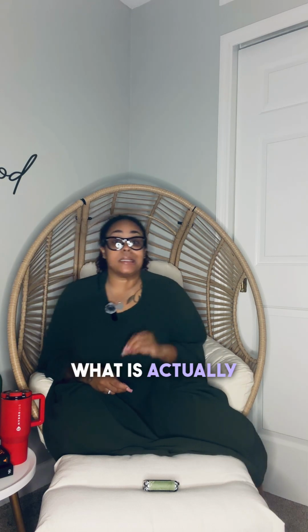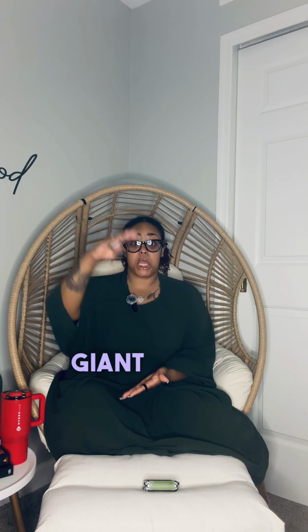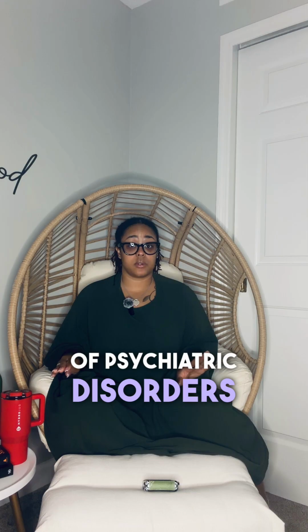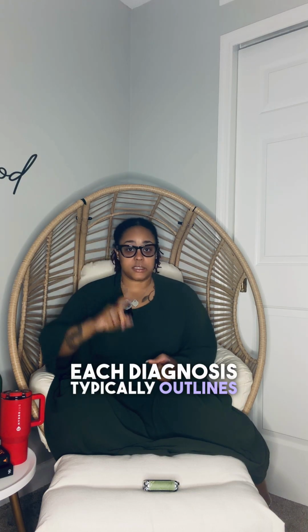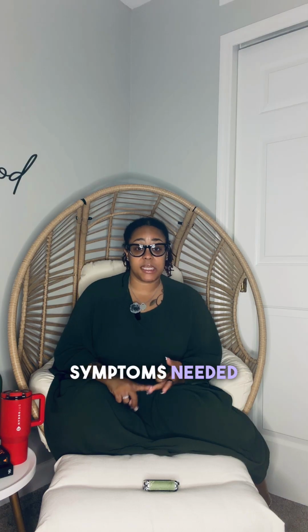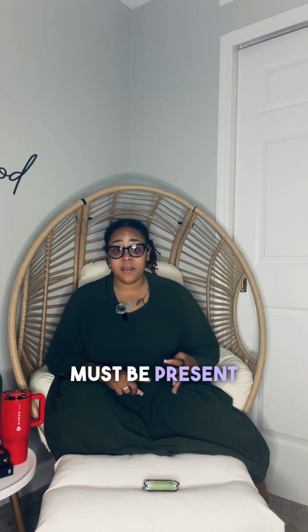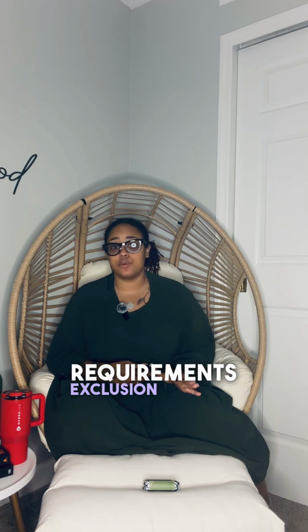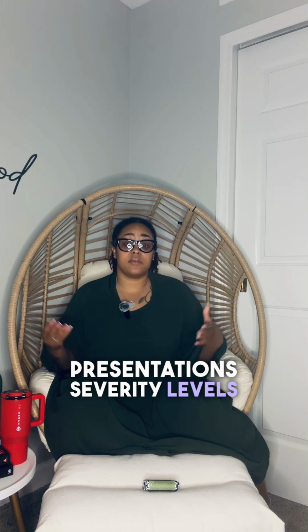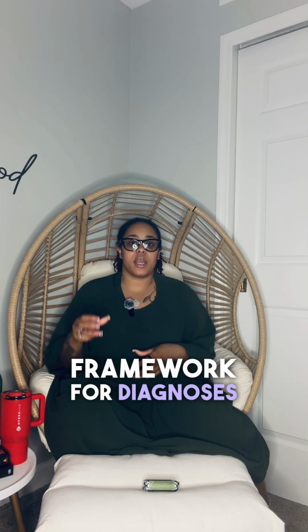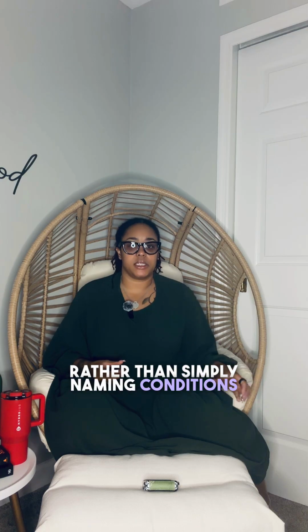What is actually inside the DSM-5? Many people imagine the DSM-5 as a giant list of diagnoses. While it does contain hundreds of psychiatric disorders, it includes much more than that. Each diagnosis typically outlines required symptoms, the number of symptoms needed, how long symptoms must be present, functional impairment requirements, exclusion criteria, specifiers that describe different presentations, and severity levels when it's appropriate. The DSM provides a structured framework for diagnoses rather than simply naming conditions.